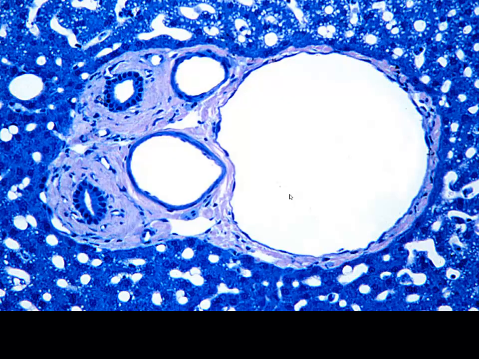Now that's somewhat of a small version. Here we have a larger version, and you can see we've duplicated some structures. We have the venous supply on the right, 2 portions of our arterial supply, and then we have 2 examples of our bile ducts here on the left.